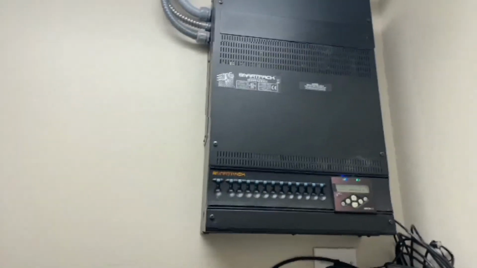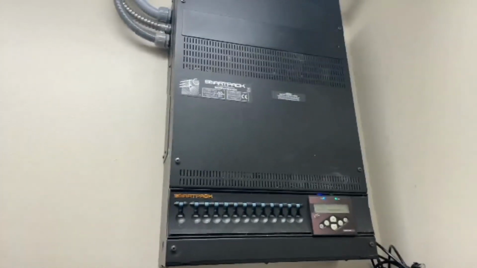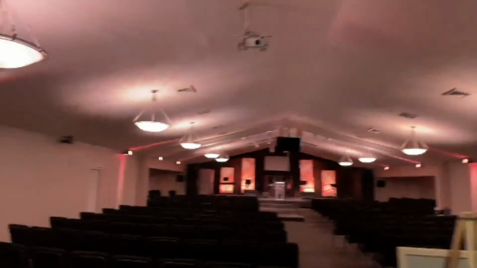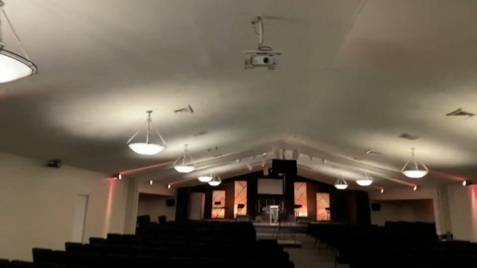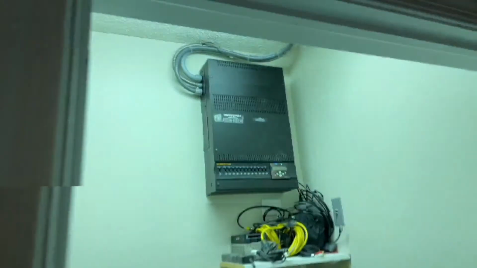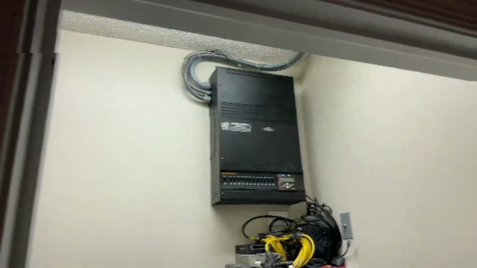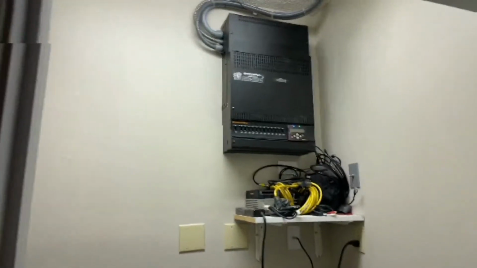So over here is the Smart Pack. Long story short, this is what controls it. That's a big DMX dimmer pack that controls these lamps. It powers these lamps. So all these lamps are receiving power by this smart box. And this is connected to the DMX chain, so you're able to make those lights dim.